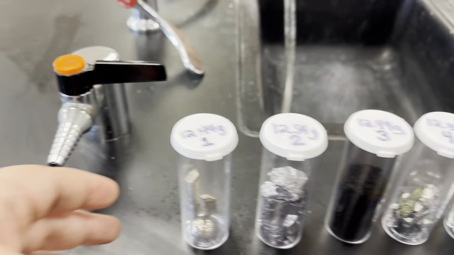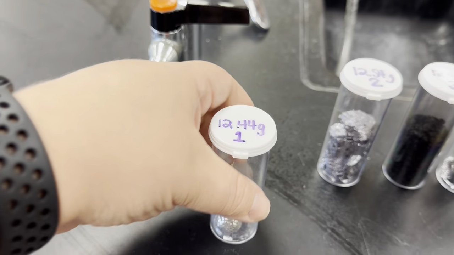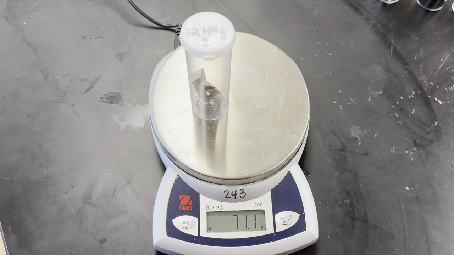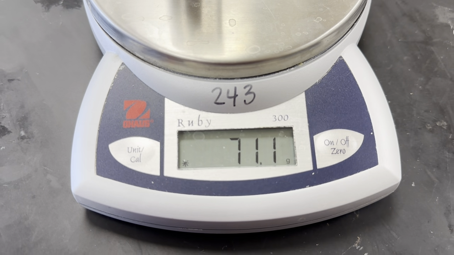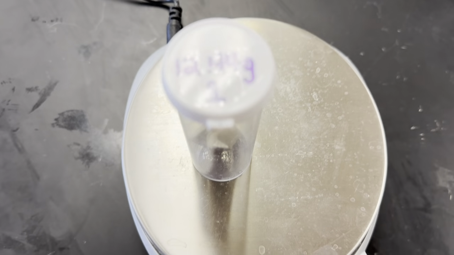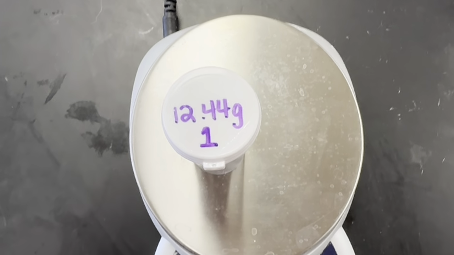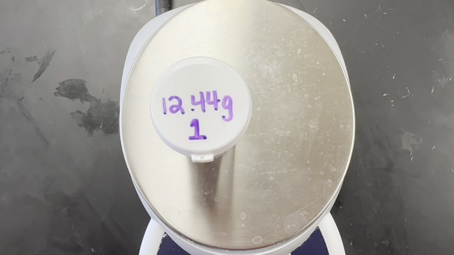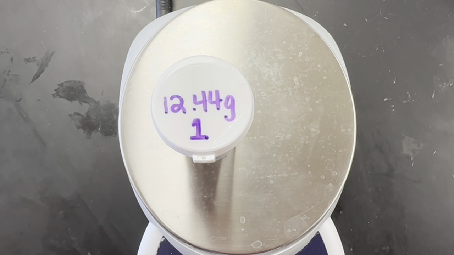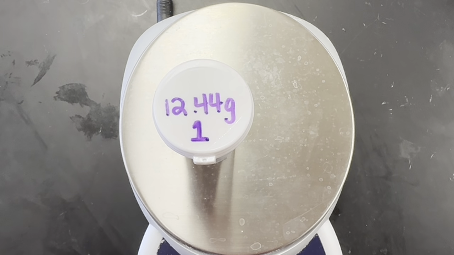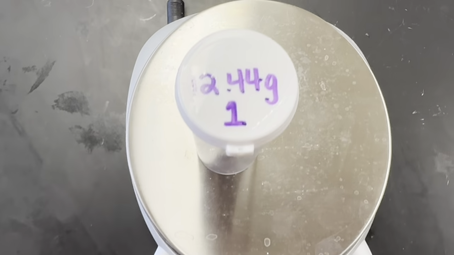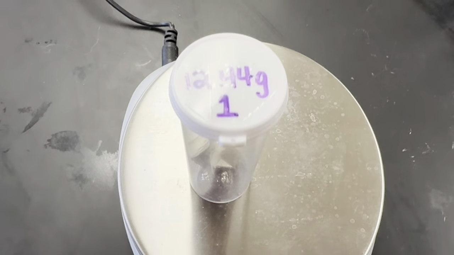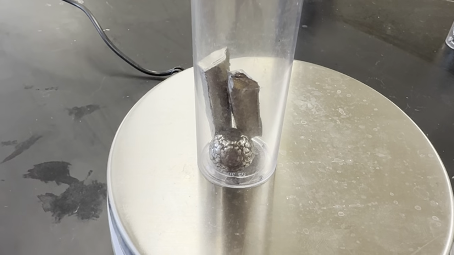Okay, so sample number 1. We're going to put this on the scale. 71.1 grams for sample 1. And then the mass of the container with the cap included, just the mass of the container is 12.44 grams. And so what you're going to do on your paper is you're going to take this mass and subtract this mass, and that will tell you what is the mass of what is inside this container.